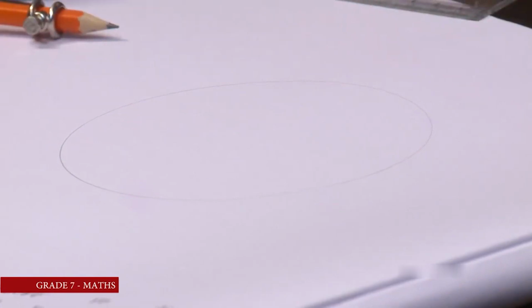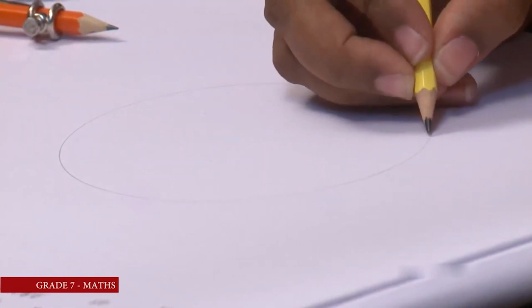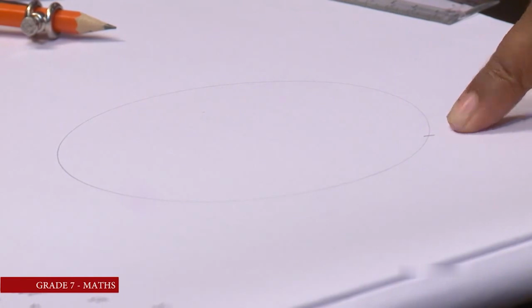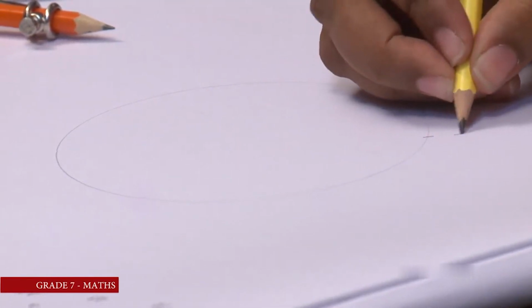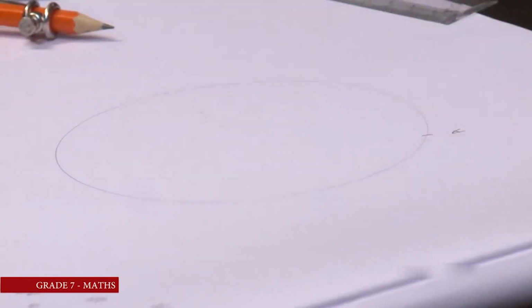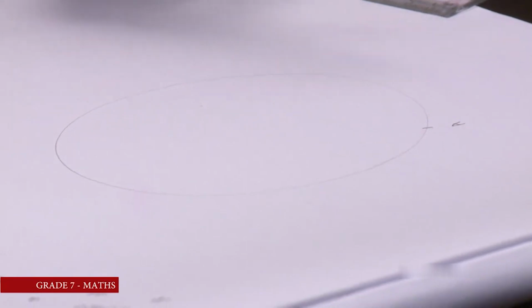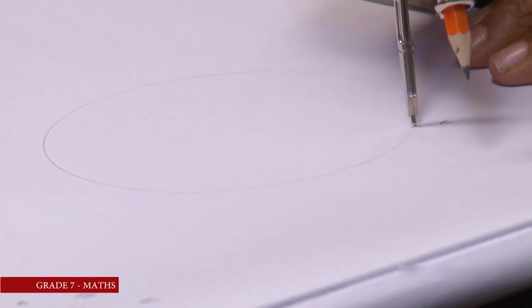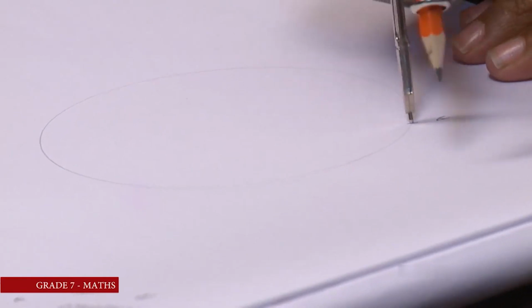Right. Then, I am going to mark a point on the circumference of this circle. I'll start with A, therefore, I'll name the point as A. Right. Then I'm going to place the tip of my pair of compasses on A.